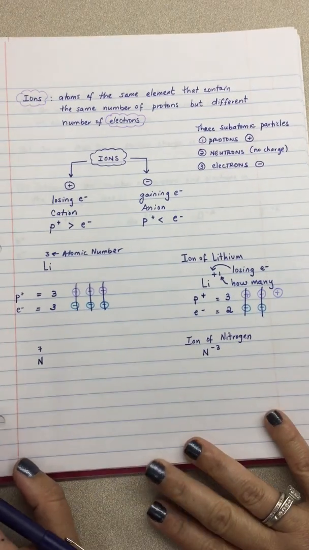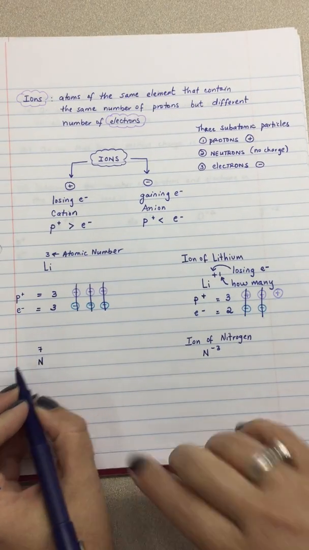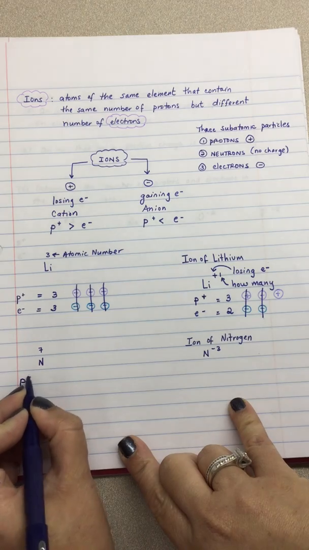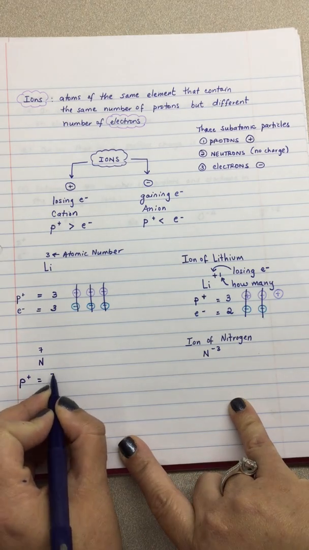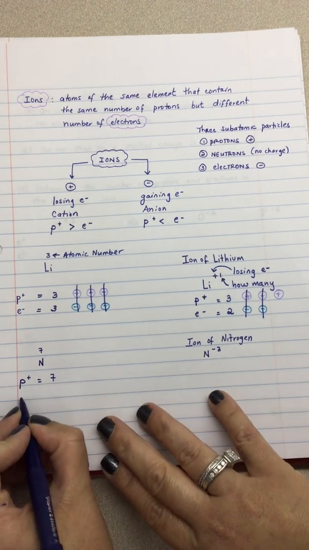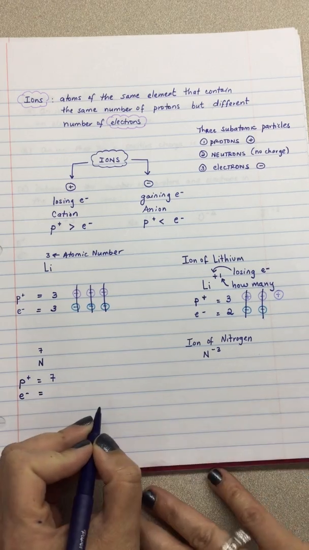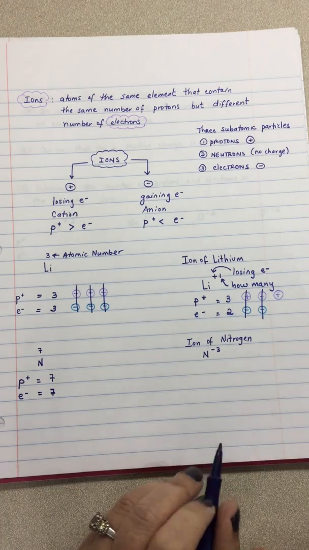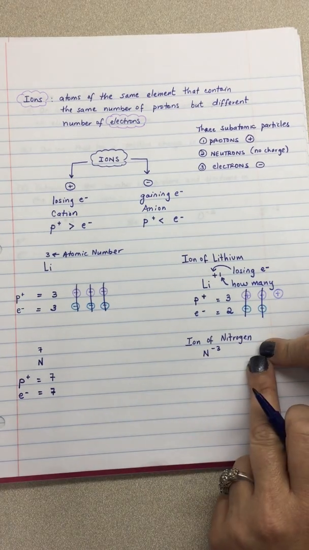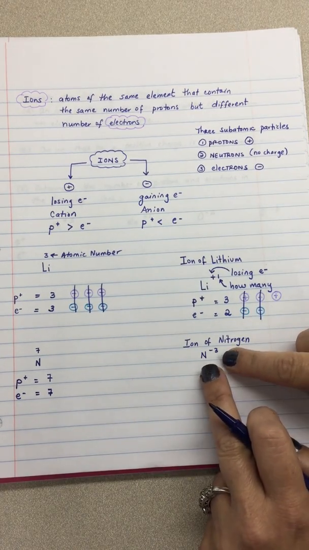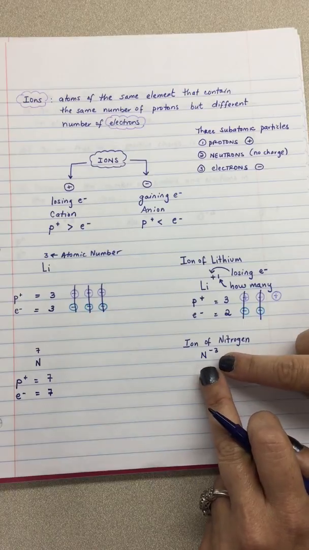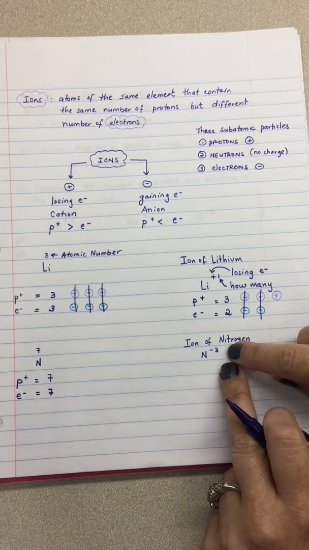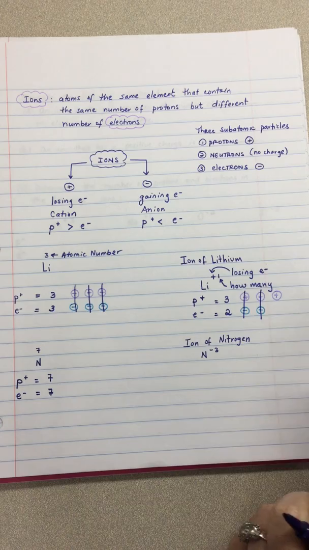Now nitrogen in the periodic table has an atomic number equal to 7, which means that your number of protons for nitrogen will be 7. As it is neutral in the periodic table, you have the same number of protons and electrons. The ion of nitrogen is going to look like this one here: nitrogen minus 3, with a negative charge.